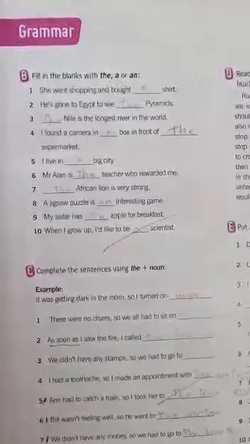Now at page 9, we have a continuation of the exercises. We have exercise B. Fill in the blanks with the, a, or an. She went shopping and bought a shirt. Now we don't know what this shirt is, or what the features of this shirt are. Maybe she knows the shirt and she's thinking about it, or she bought it by coincidence. So she went shopping and bought a shirt. He's gone to Egypt to see the pyramids. Now the pyramids are something known by the world, so we can't put a because everyone knows the pyramids.